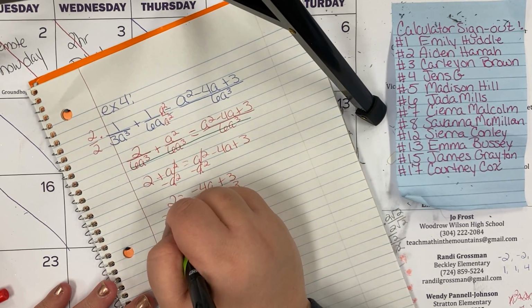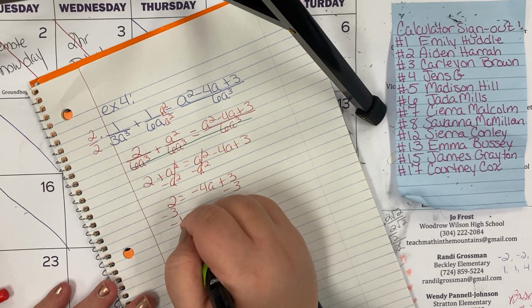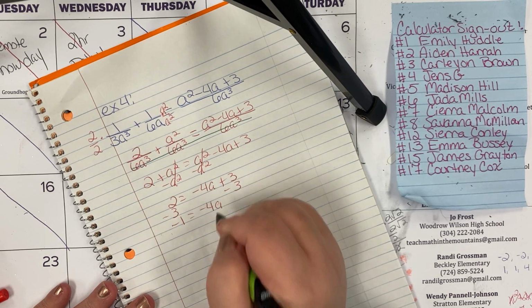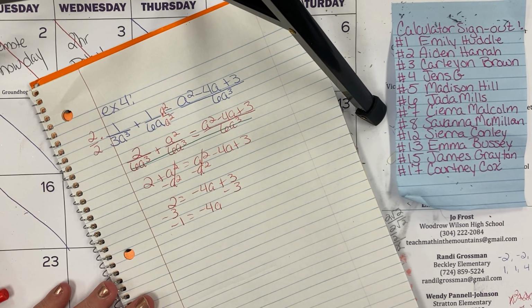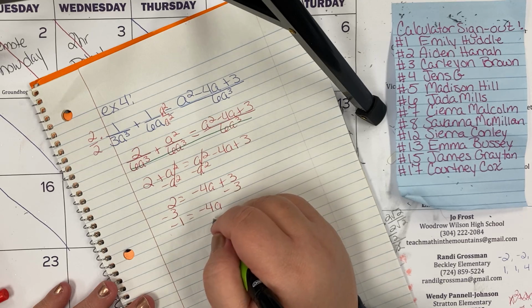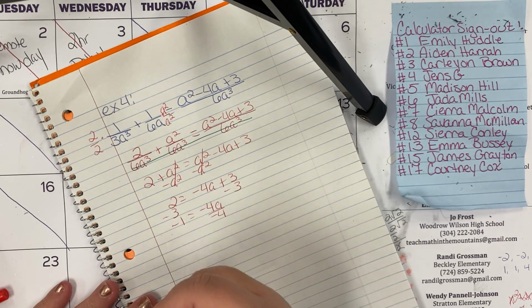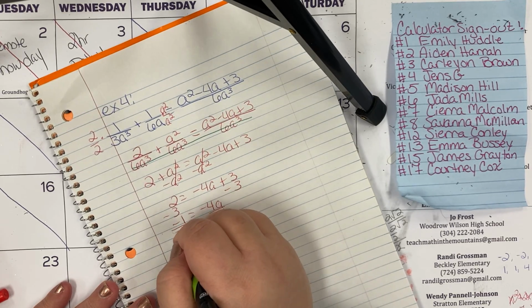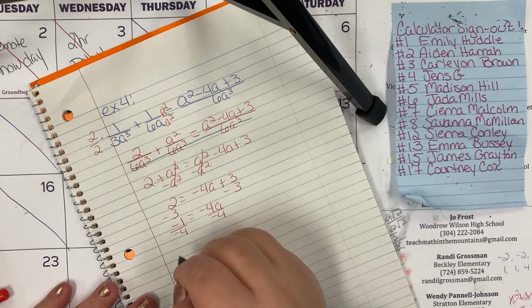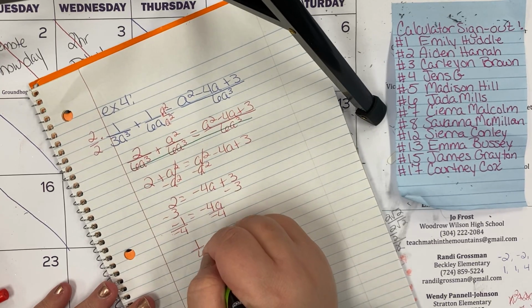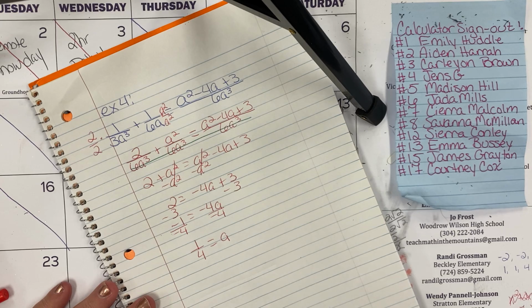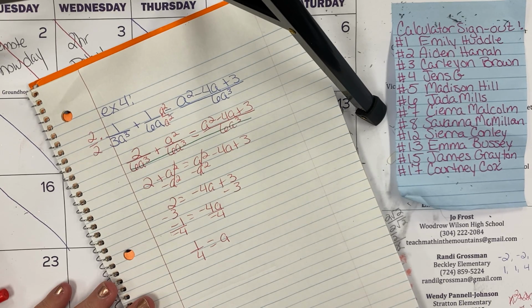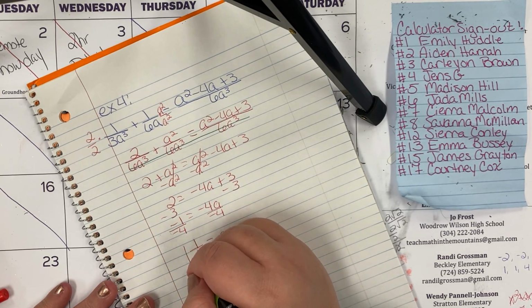Subtract 3 from both sides. Negative 1 is going to equal negative 4a. And then if we divide by negative 4 on both sides, our answer is going to be 1/4 equals a. And you can have a fraction as your answer.